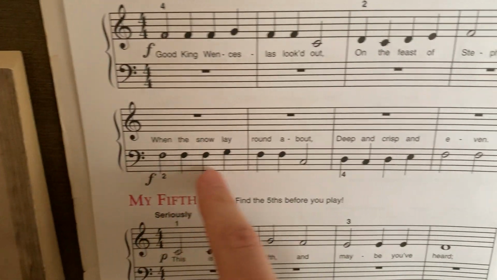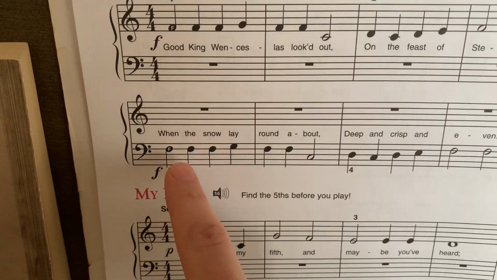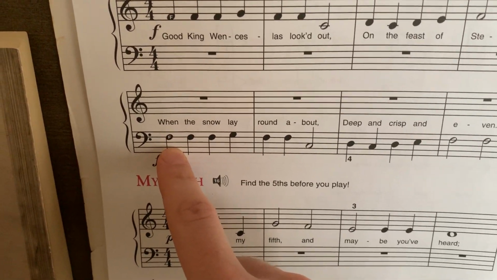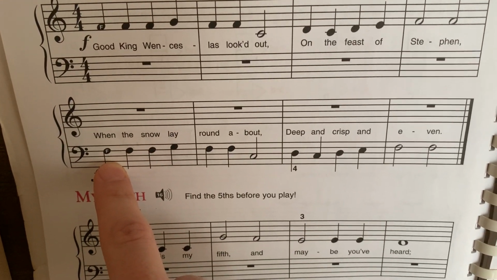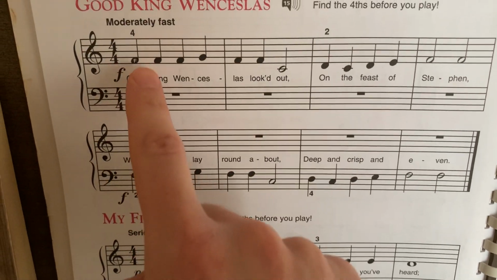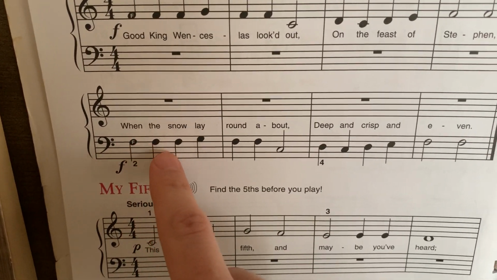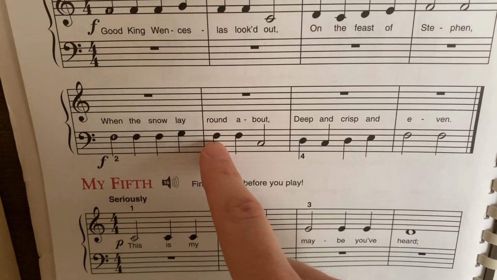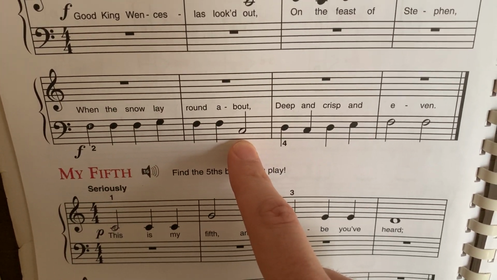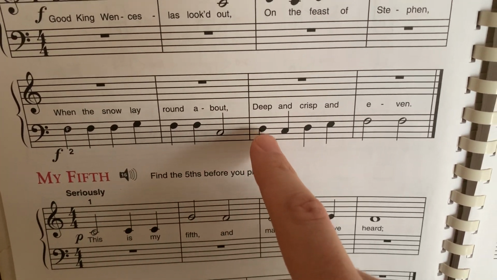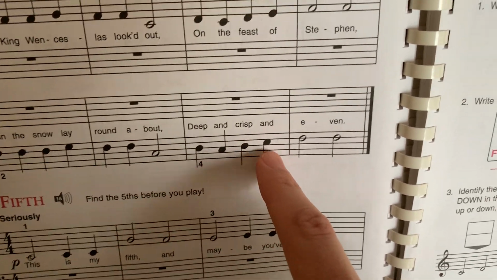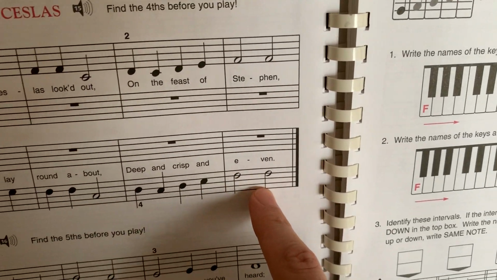And then we go down to system number 2 in the bass clef, and this of course is F3, and so notice the same series of letters just in the 3rd octave instead of the 4th. So F, F, F, G, F, F, C, that's C3, and then D, C, D, E, F, F.